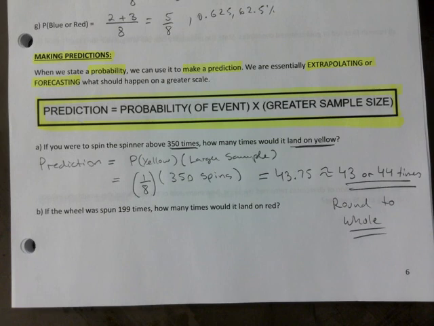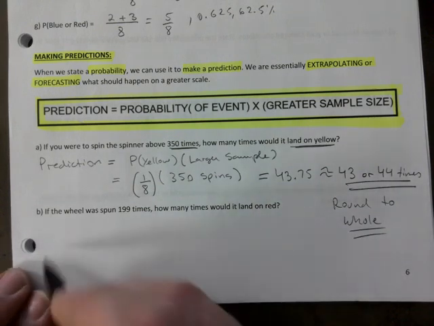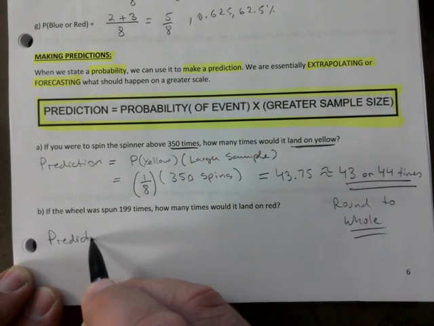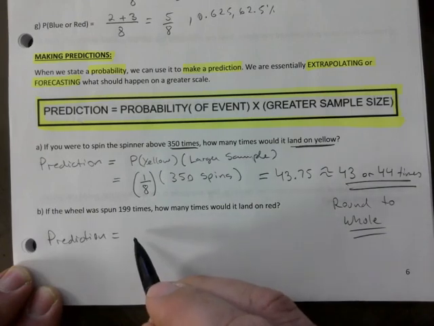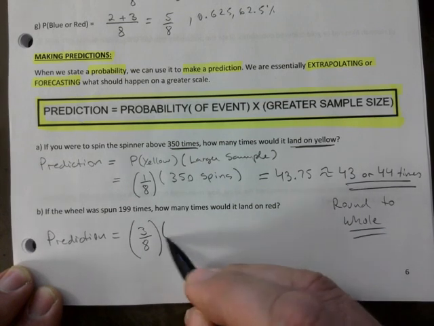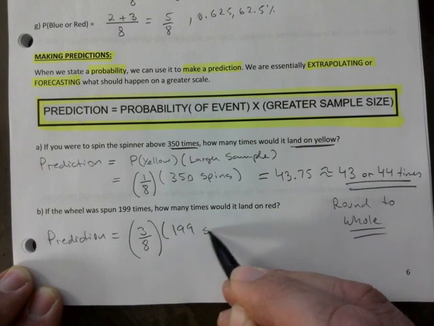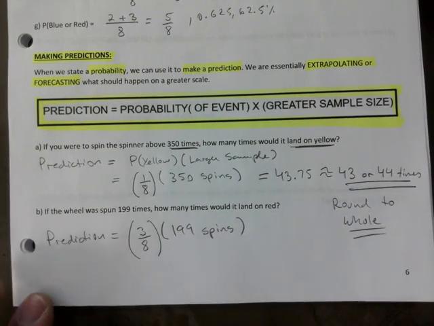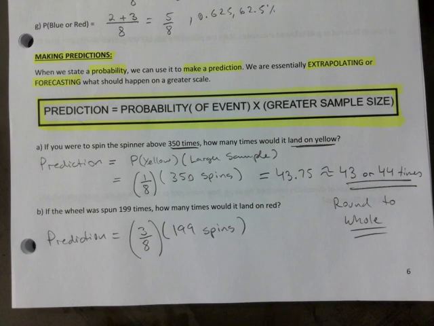Okay. Watch this. If the wheel was spun 199 times, how many times would it land on red? I'm going to just cut right down to the work here. Probability of red, I'm going to look up there, is 3 out of 8. And I'm going to multiply it by 199 spins. We're going to do the same thing with, let's say, out of 1,000 people surveyed, 150 said they would vote for a certain candidate.